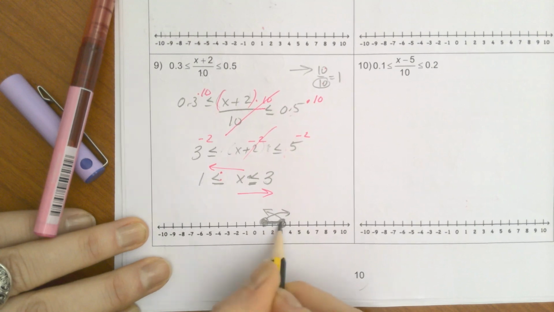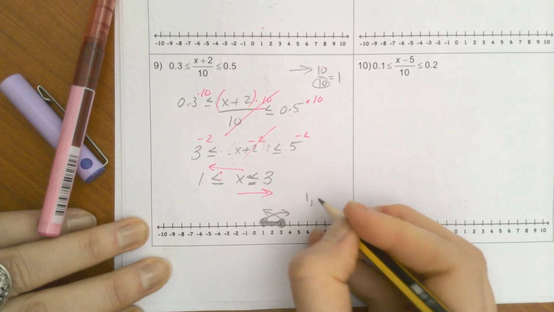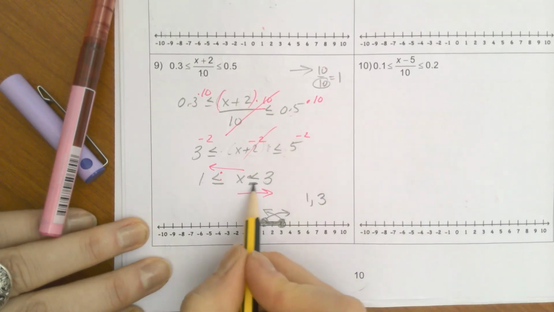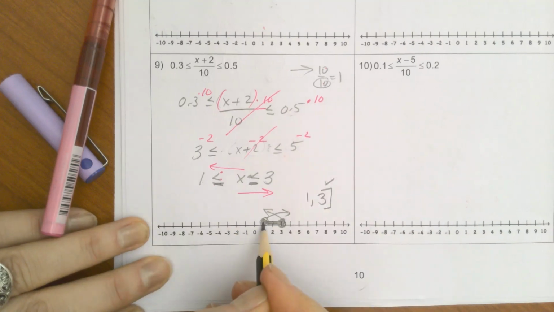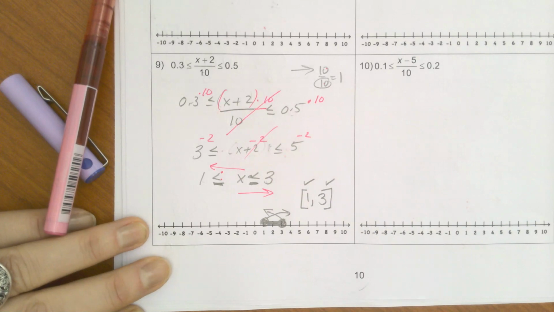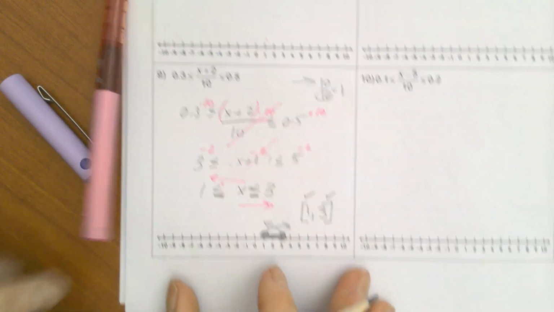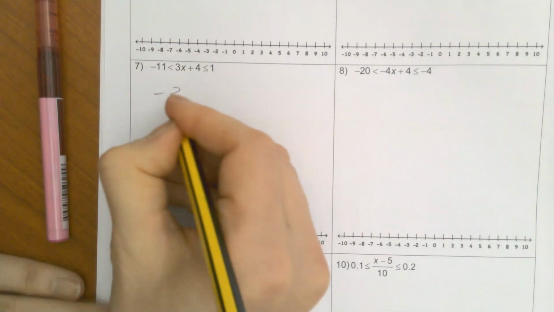So anything here. Oh my, that's a small interval. So between 1 and 3, equal to, closed, I want the 3. Equal to, closed, I want the 1. So we have to do square brackets for that. Okay, let's just do one more question here. Let's do 7.